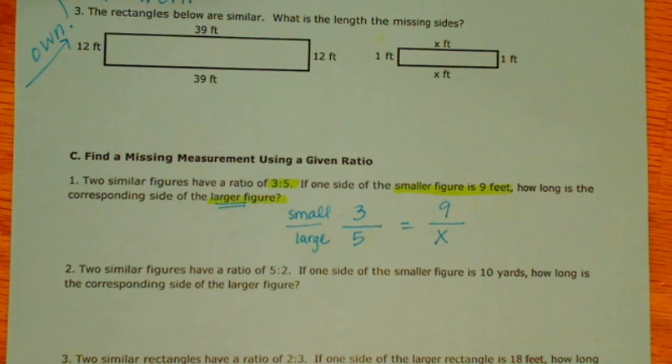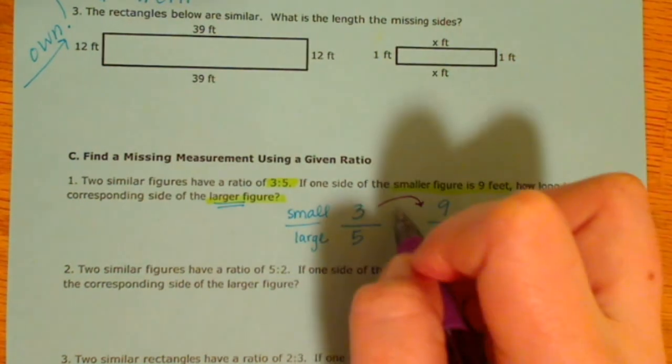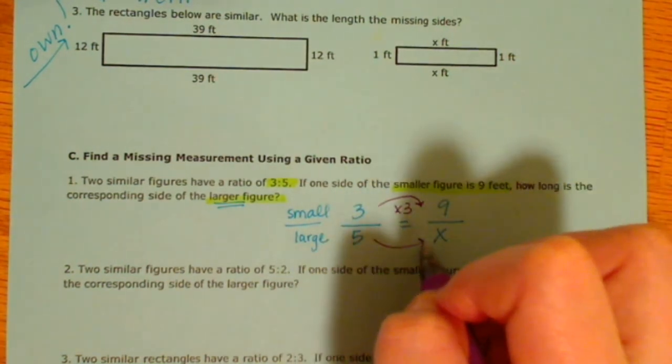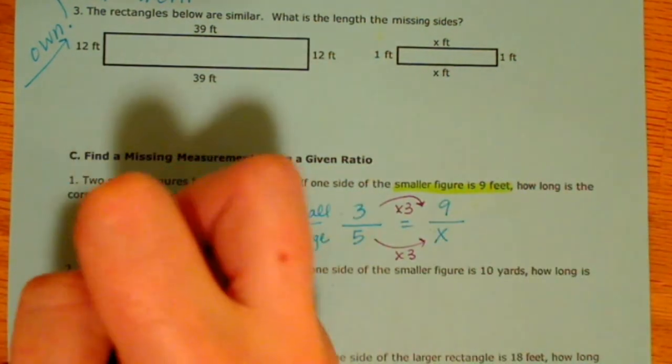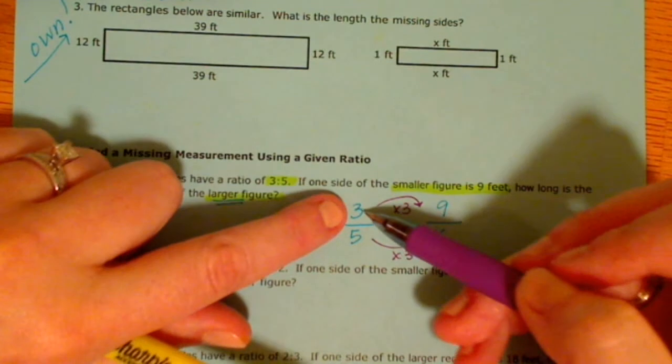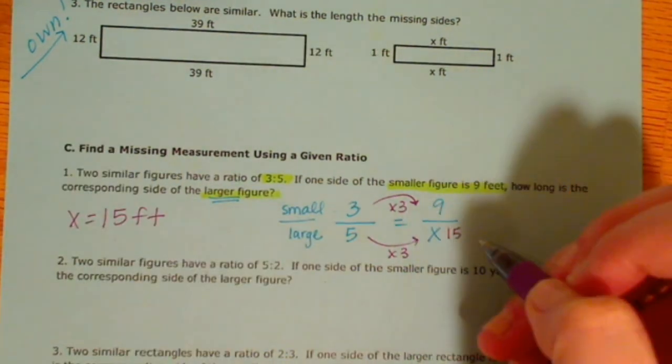So now you can solve this different ways. You can cross multiply using a proportion. Or if you see your scale factor, 3 times 3 is 9, so 5 times 3 would have to be 15. So x is 15 feet. And you can see from 3 to 5 it gets larger. So from 9 to 15 it gets larger as well.